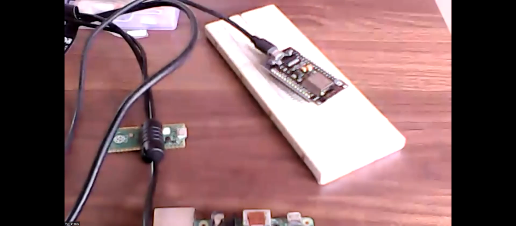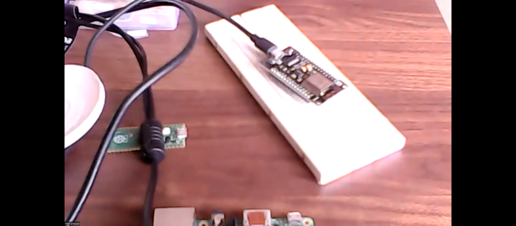So I have wires. So just let me open that.